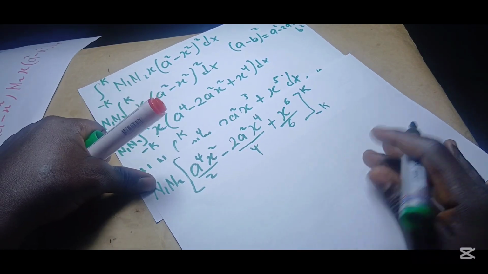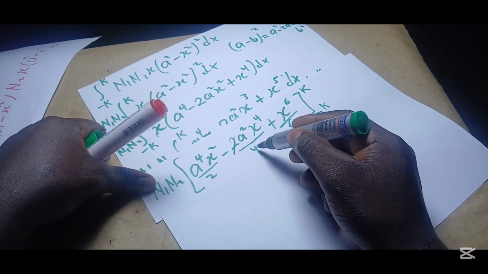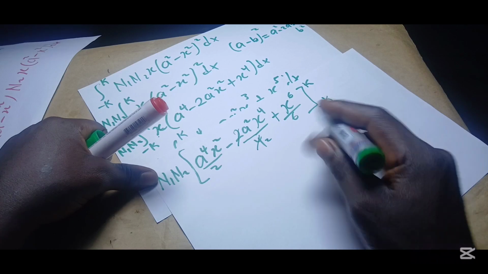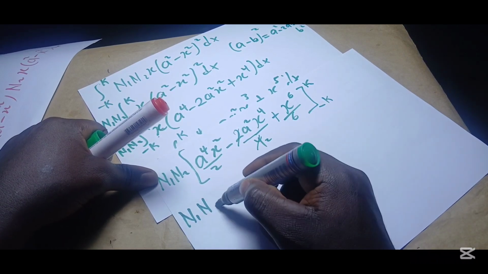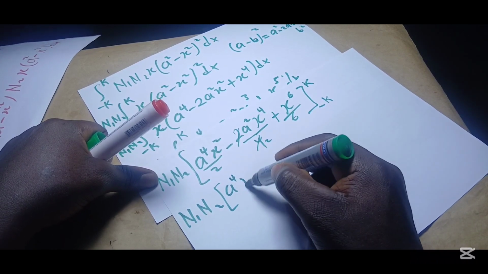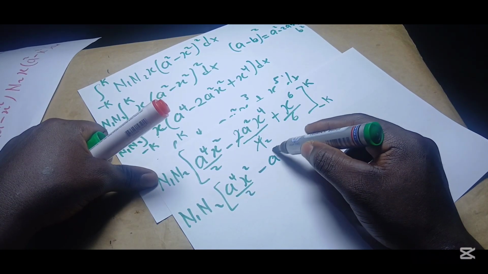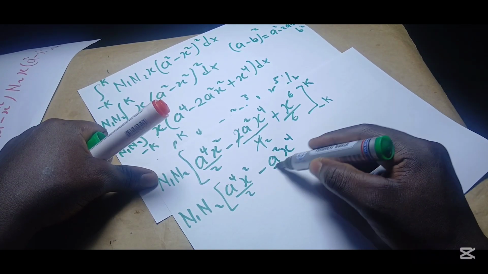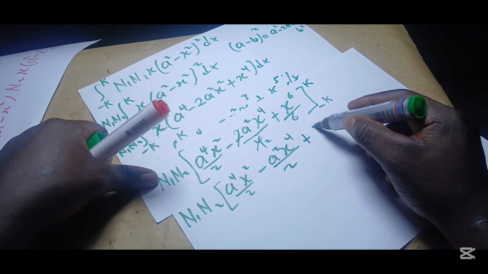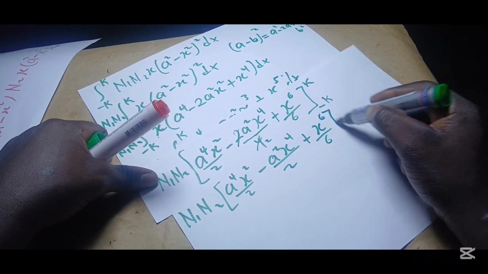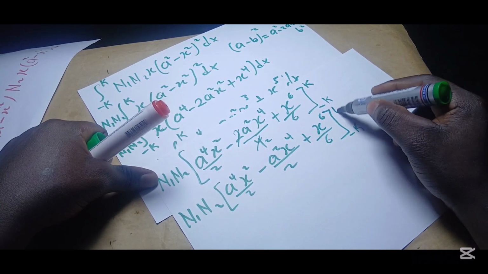Now, 2 here can cancel. So let's rewrite that one. A to the power 4, x to the power 2, all on 2. This becomes minus a to the power 2, x to the power 4, all on 2, plus x to the power 6, all on 6, from minus k to positive k.